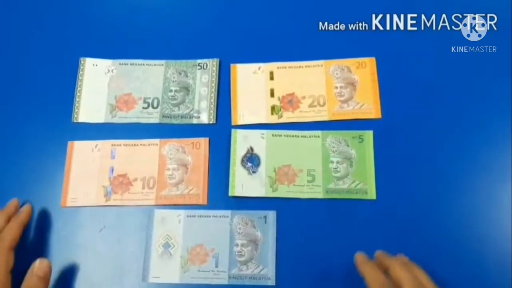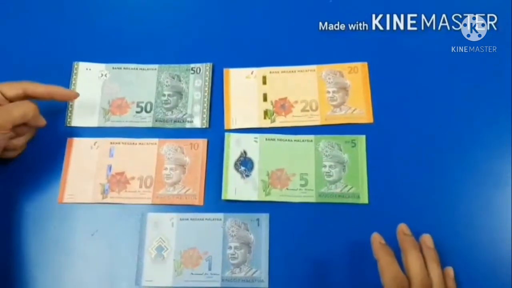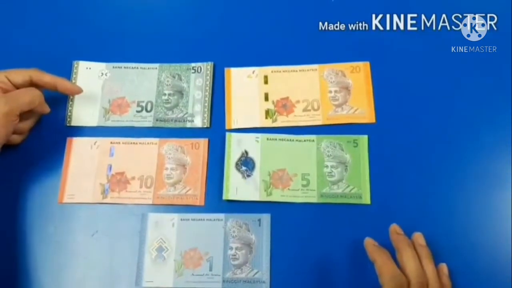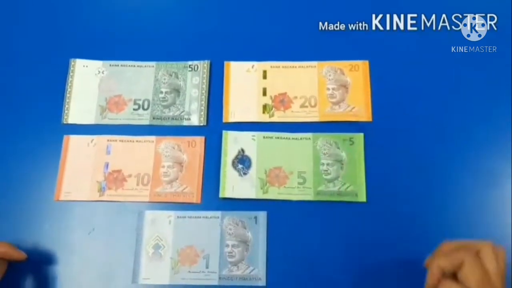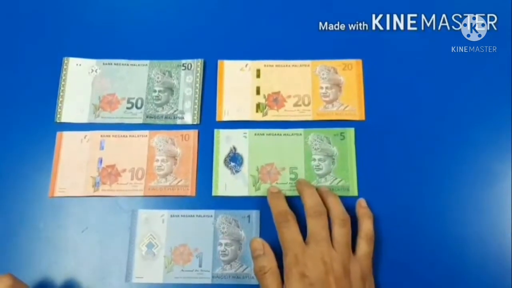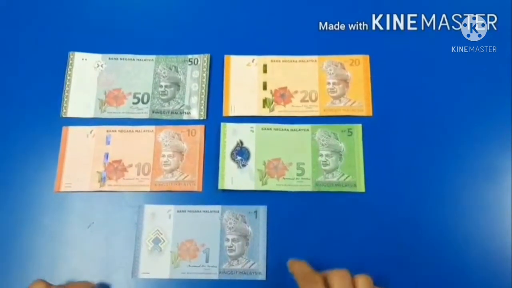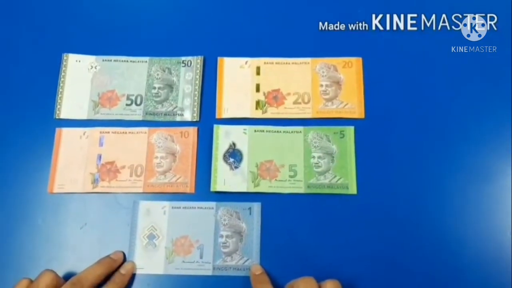Notice the different colors for each of the notes. 50 ringgit, it is blue. 20 ringgit is orange. 10 ringgit is red. 5 ringgit is green. And 1 ringgit is dark blue.